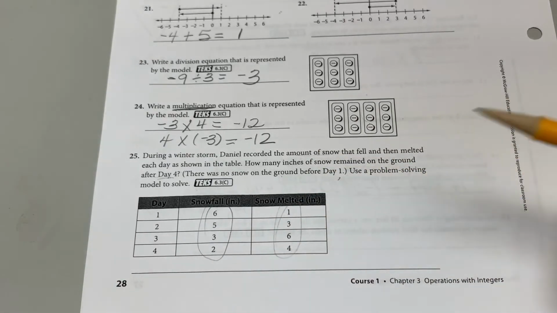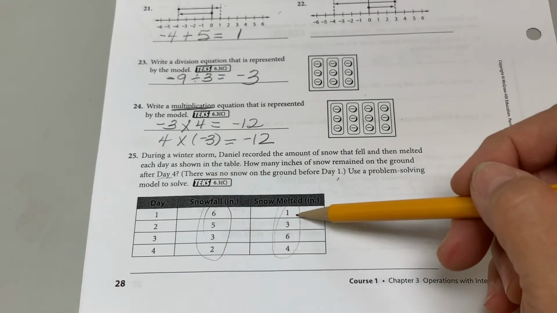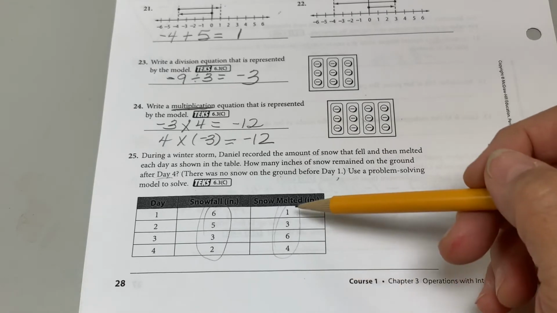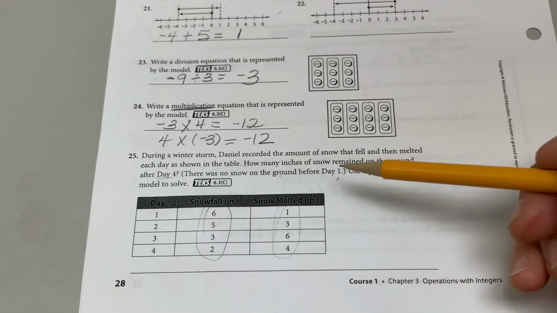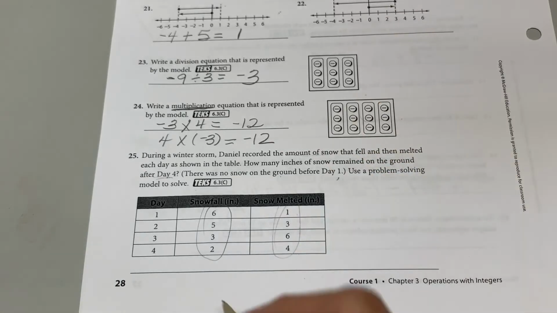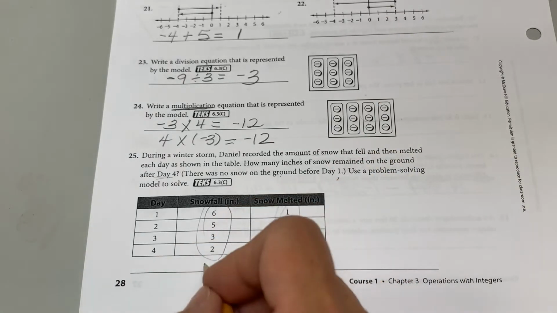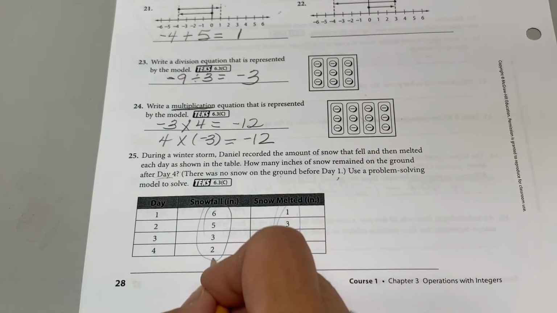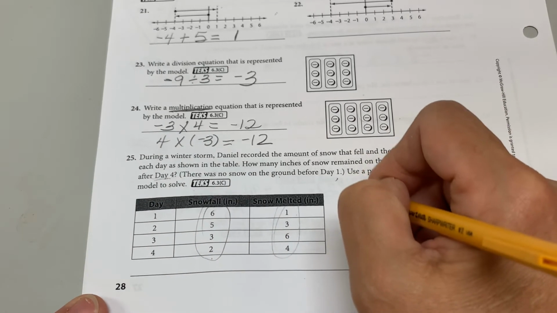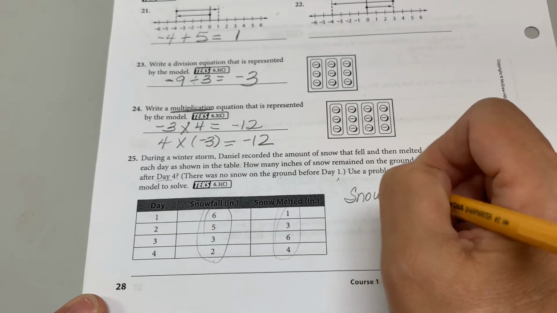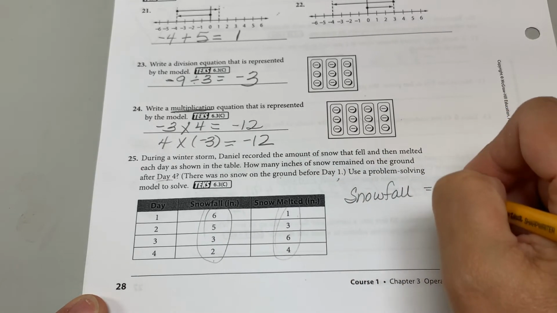Take all of how many inches it's melted, add that together, and take the difference. You know that the snowfall is positive, okay?